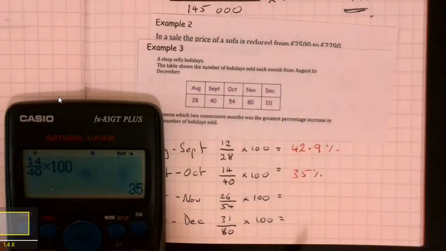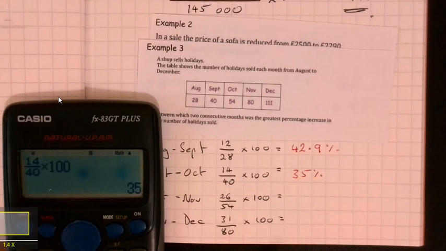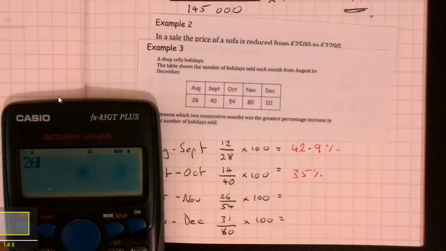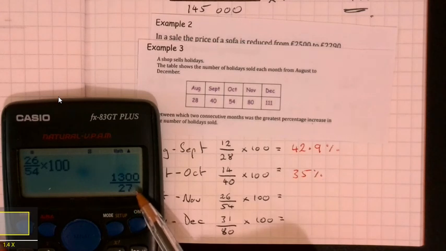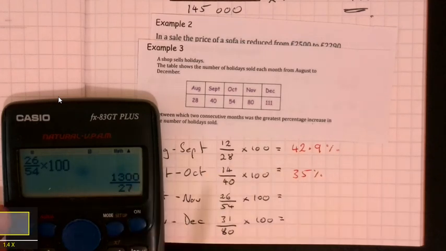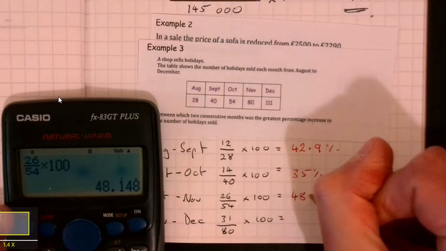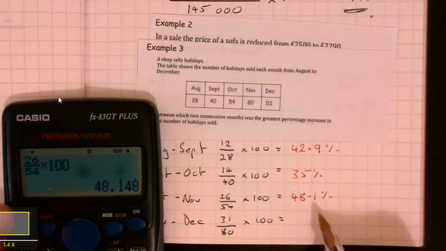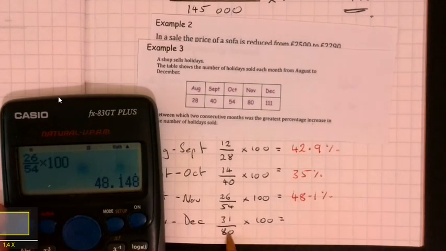So will August to September win? Let's have a look at the next one. 26 over 54, multiply that by 100. Your calculator isn't being awkward here. It's actually trying to be a bit more mathematical, trying to be helpful. And actually, a little bit later, talking about leaving stuff as top-heavy fractions is useful. So let's find out as a decimal. 48.1%. Leader.